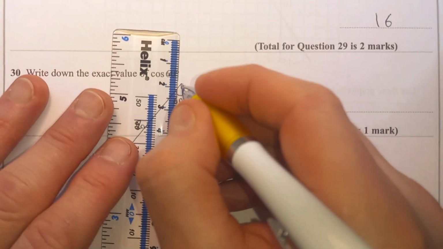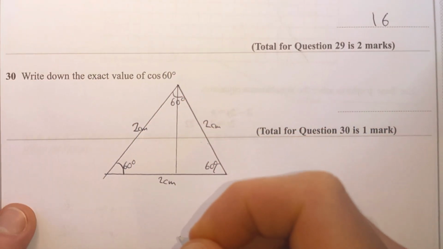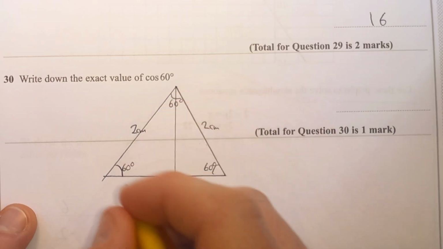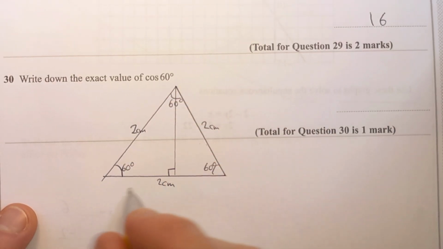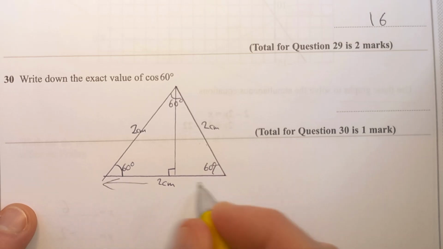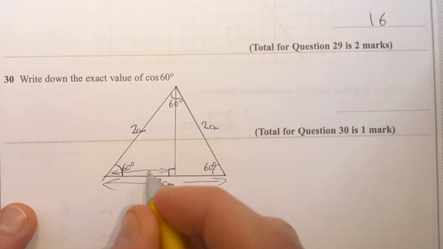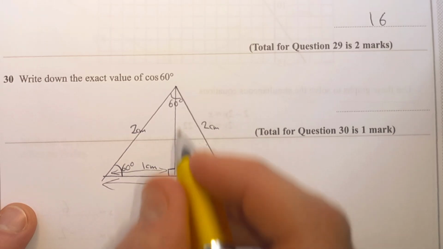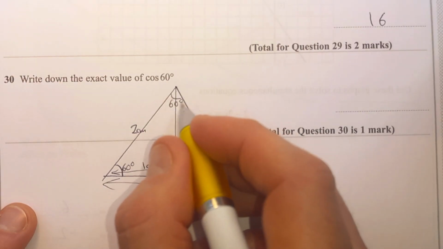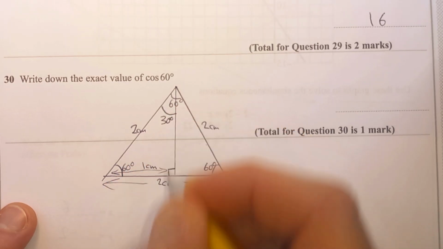Now, if I put a line straight down the middle, I've now got a right angle triangle. So this might be 2 centimetres all the way across, but this part of the triangle, this side, is only 1 centimetre because it's half. And this angle, although it was 60 degrees for all of it, half of 60 is going to be 30.